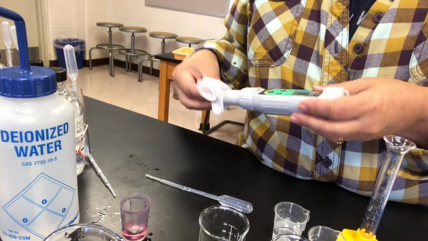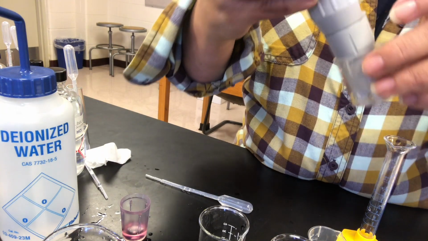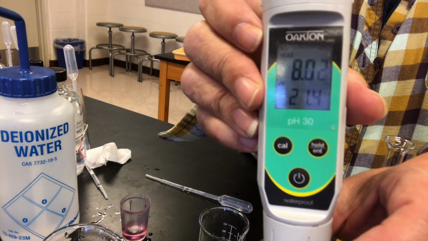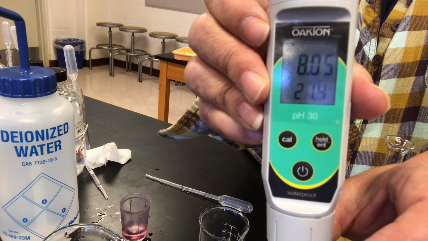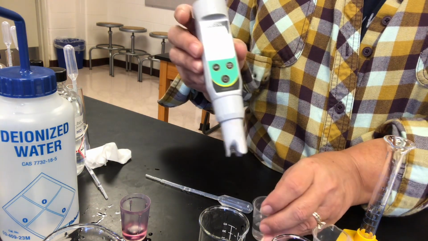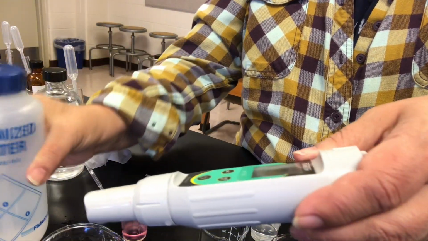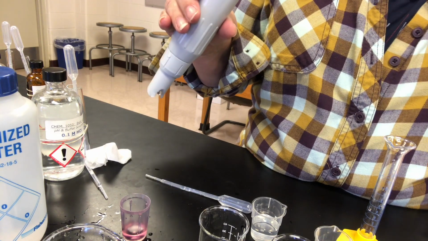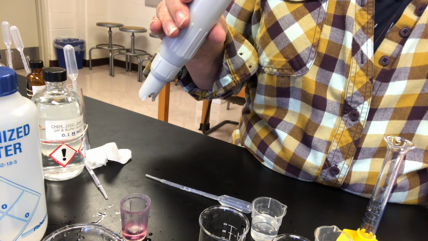Let's see what that ends up being. All right, so that was the buffers with their differing ratios of conjugate acid to conjugate base.